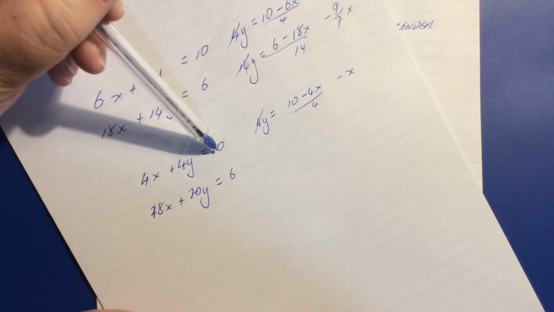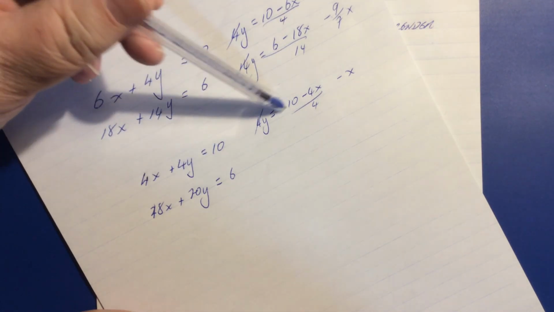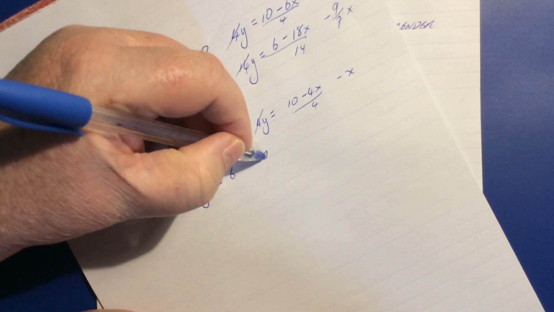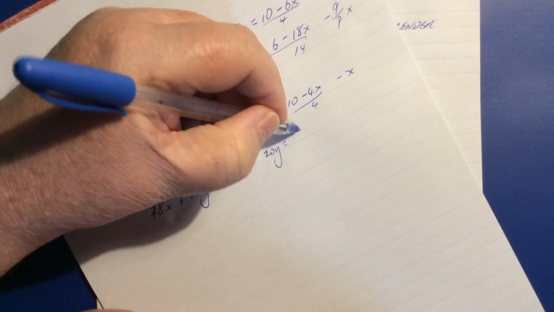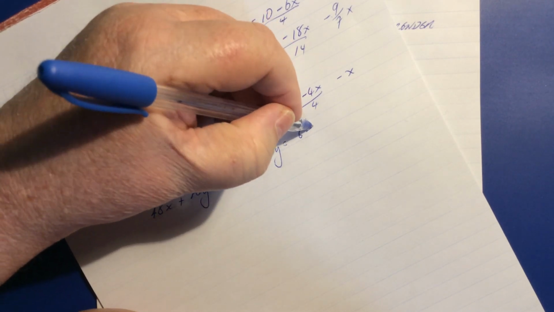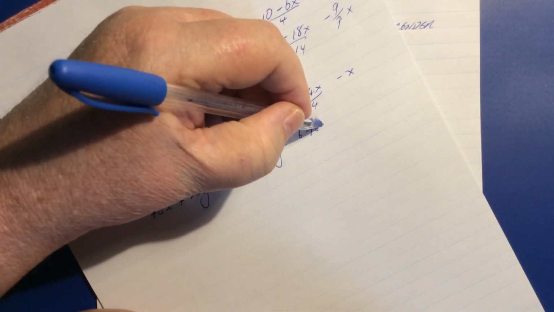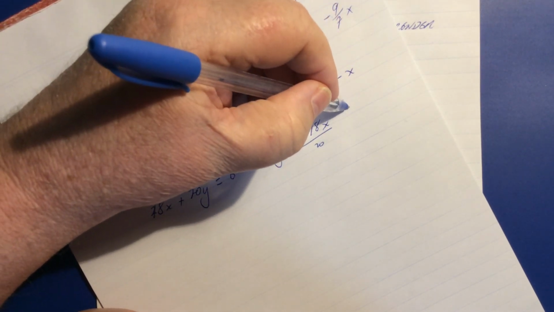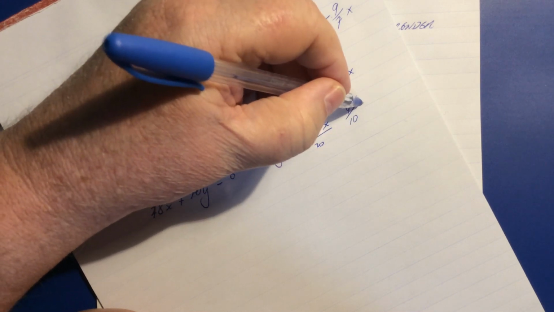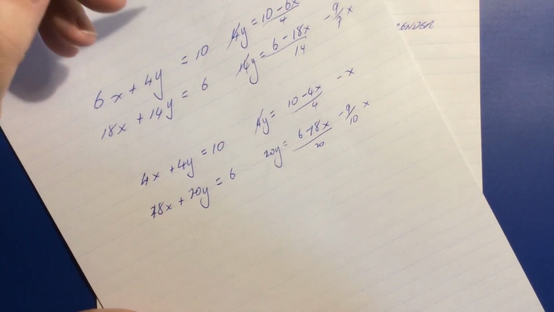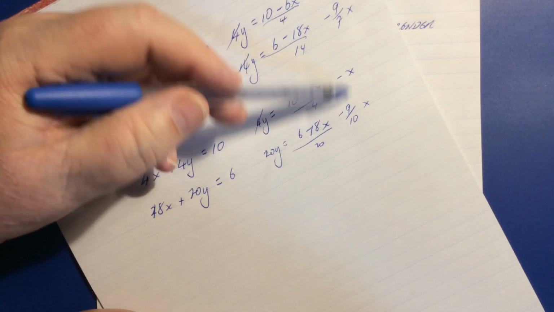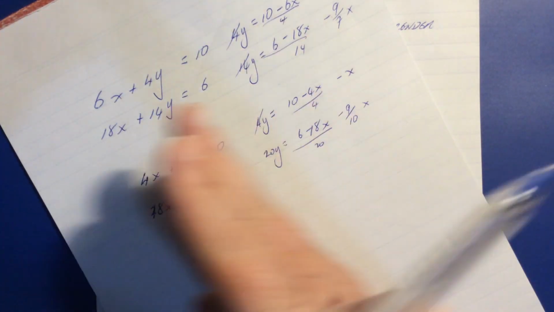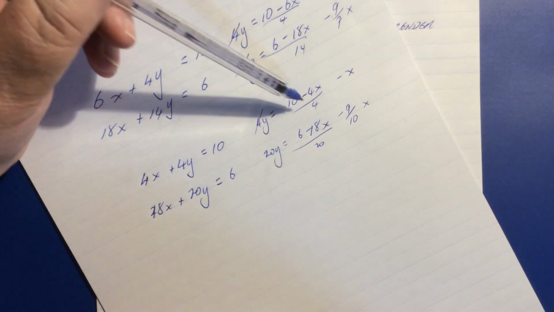10 minus 4x, divide through by 4. Yep, okay. So, what have we got? 20y equals 6 minus 18x. Divide through by 20. That is 9 on 10x, and that's negative. The gradients are close, but they are going to close in on each other, and eventually these lines will cross, just as my hands do there in front of the camera.